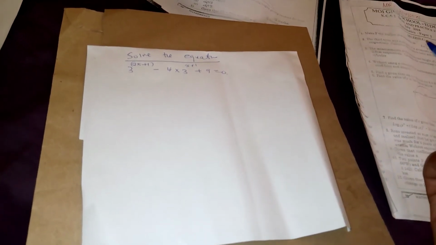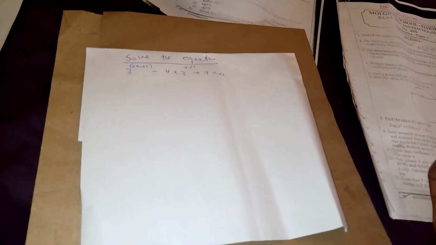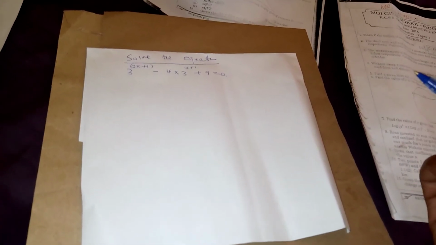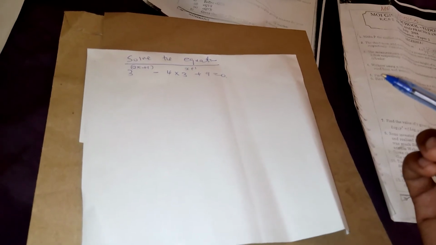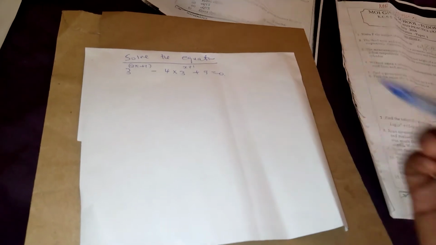We only had multiplication and division, whereby if you had two numbers multiplied and they have the same bases, you added their powers. And if you had the two numbers whose bases are the same, you dividing them, you subtracted their powers. But this one is a different case altogether, but let's see how we go about it.